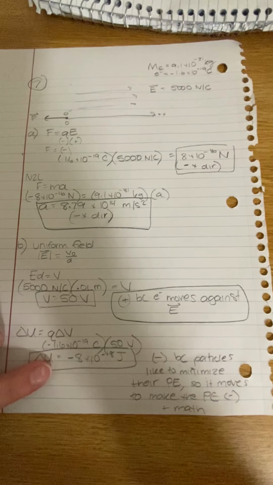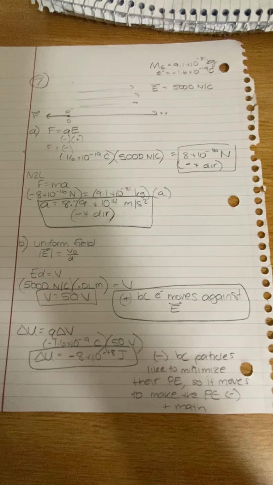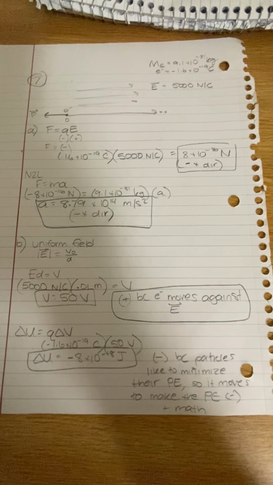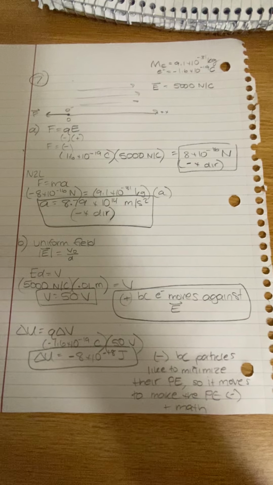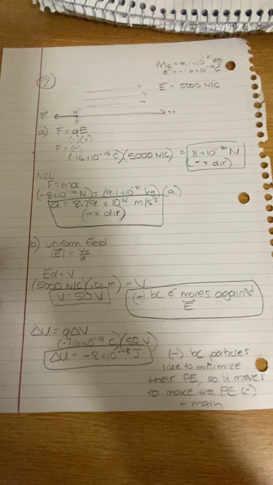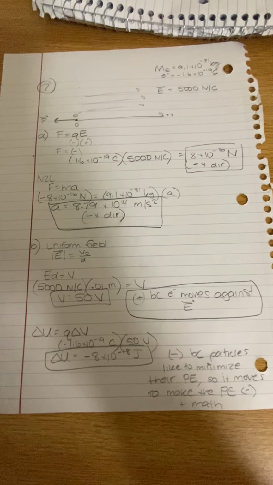And this value is negative not only because of how the math works out, but also because particles like to minimize their potential energy, so it moves to kind of make the potential energy negative.